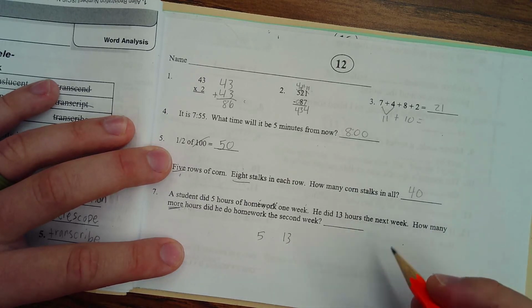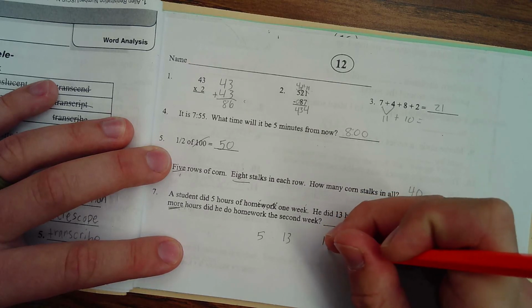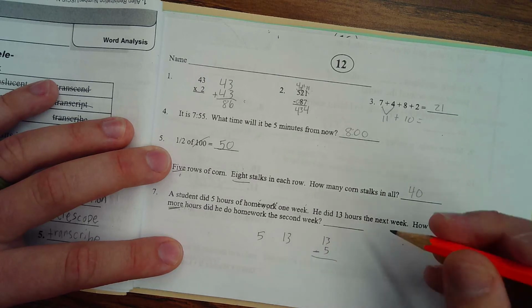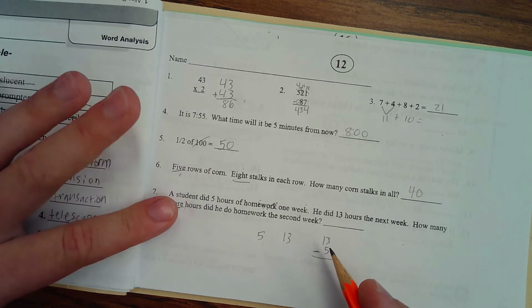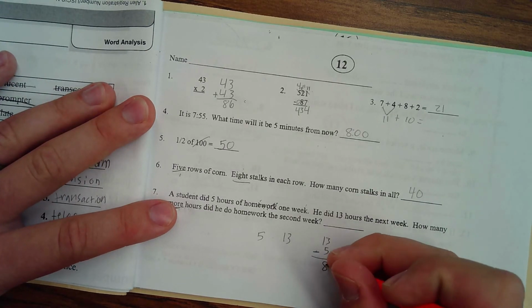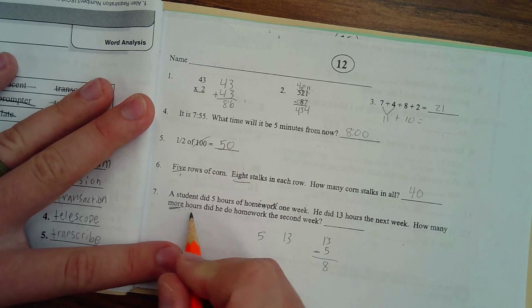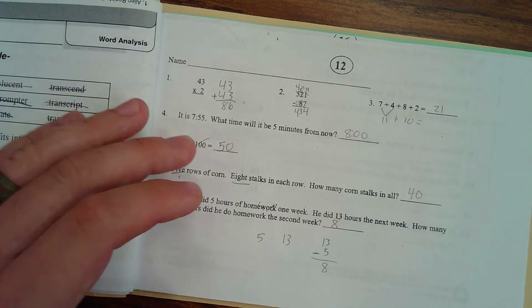So how many more? So we're going to subtract 5 from 13 to give us how many more he did the second week than the first week. 13 minus 5 is 13, 12, 11, 10, 9, 8. So the student did 8 more hours of homework the second week than the first week. And there you go.